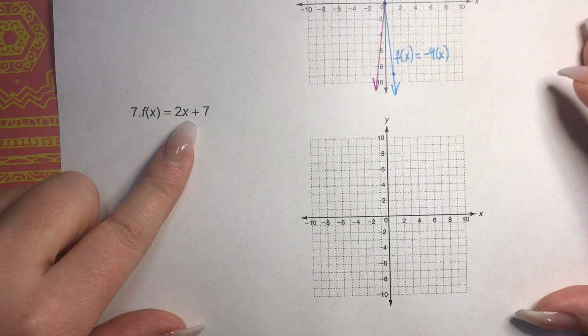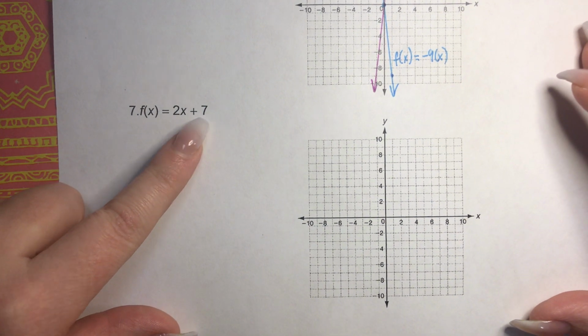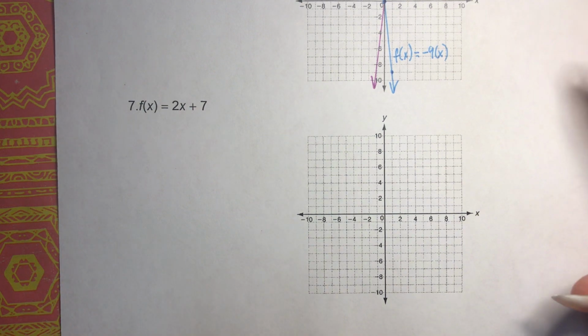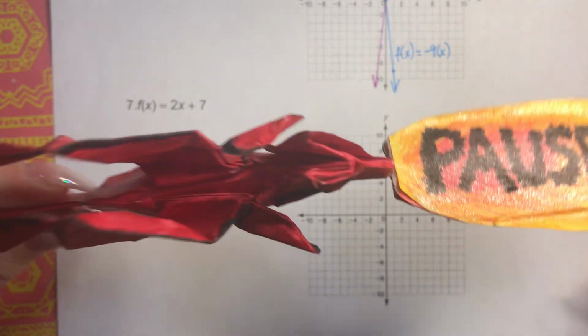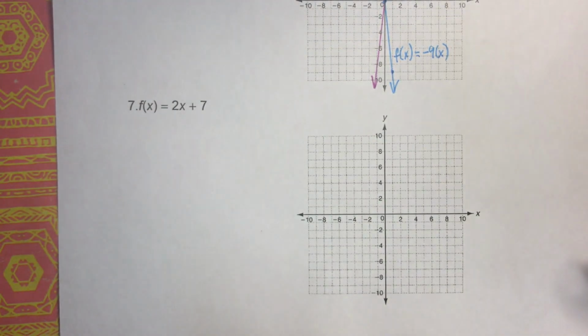So I want you to go ahead and try this one on your own. F of x equals 2x plus 7. Okay? Go ahead and try the reflection. Where's my friend? Here's my friend, the pause dragon. I want you to pause your device. Go ahead and work out this problem. When you get done, press play and we'll talk about it together.